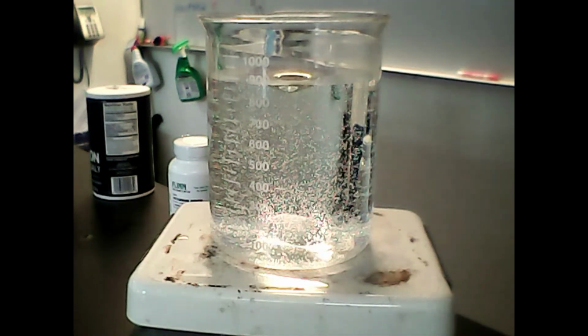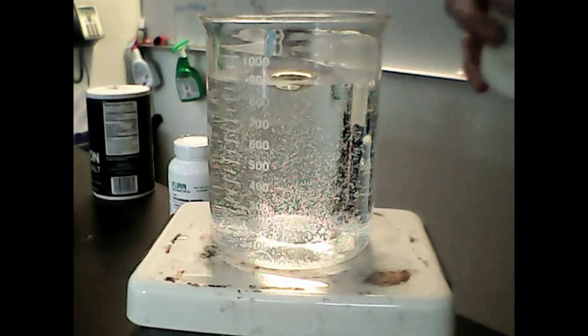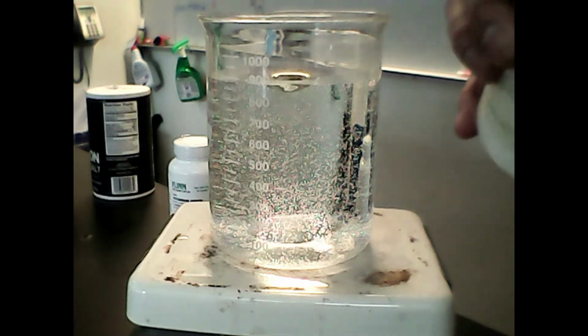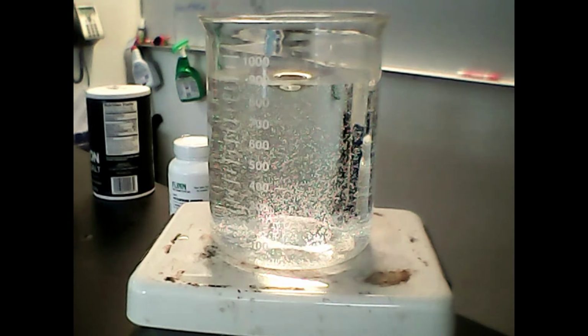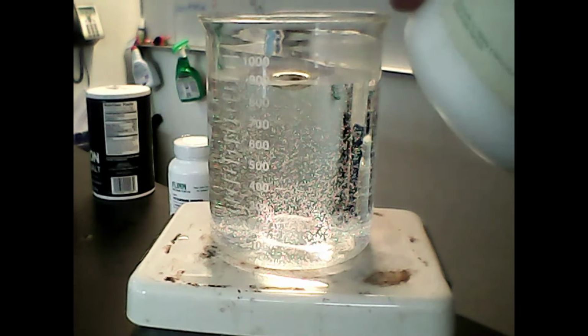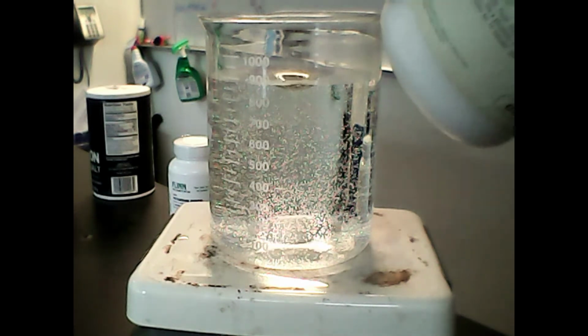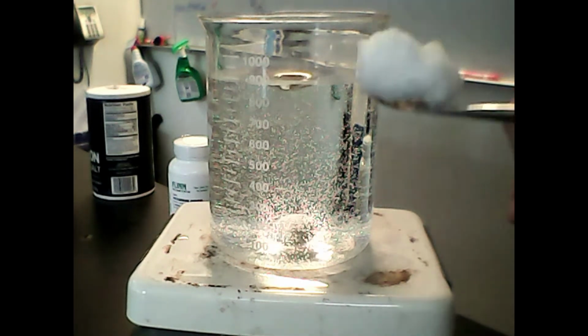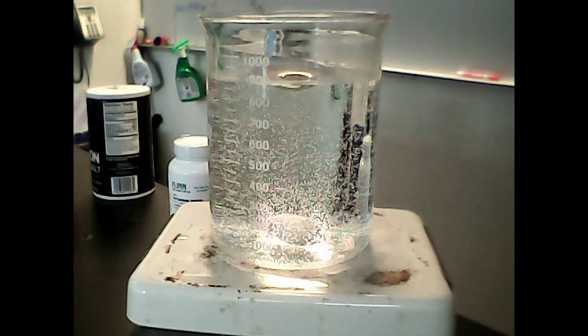We'll add just an amount, and what we want to observe is this ammonium nitrate is a fairly solid white powder. It looks like this, which I just dropped.